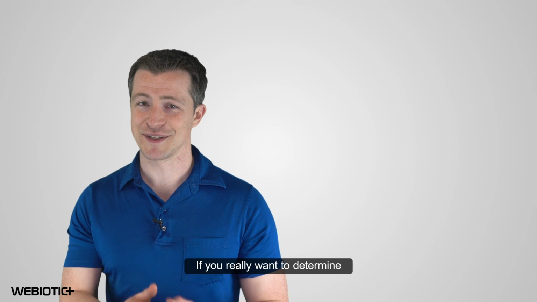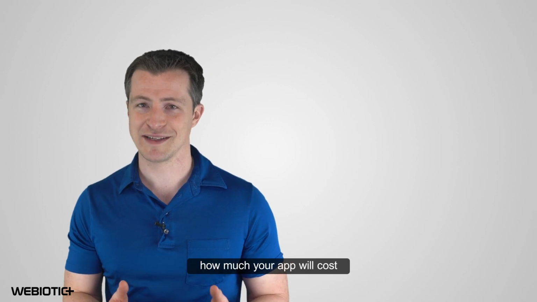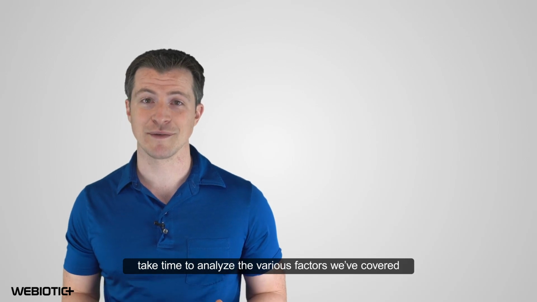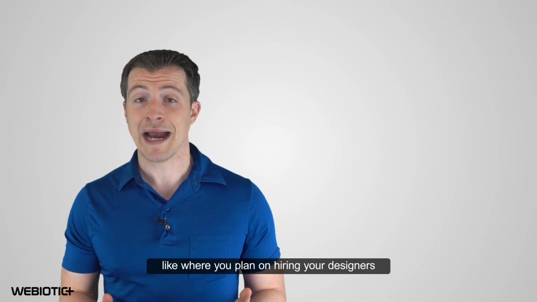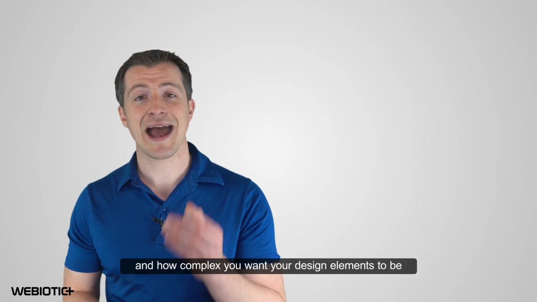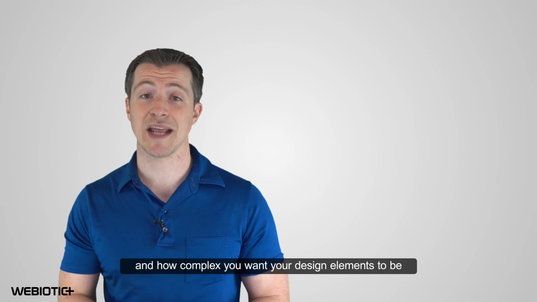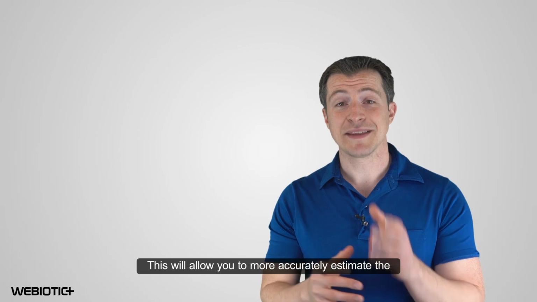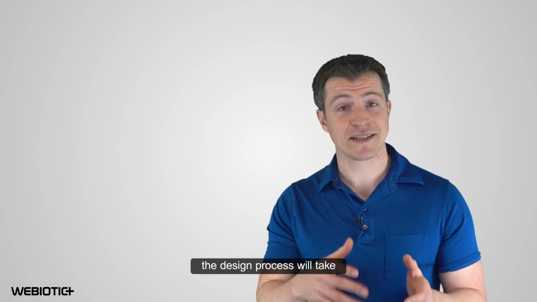If you really want to determine how much your app will cost, take time to analyze the various factors we've covered, like where you plan on hiring your designers and how complex you want your design elements to be. This will allow you to more accurately estimate the number of hours the design process will take.